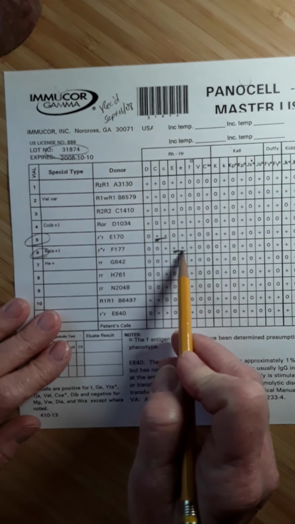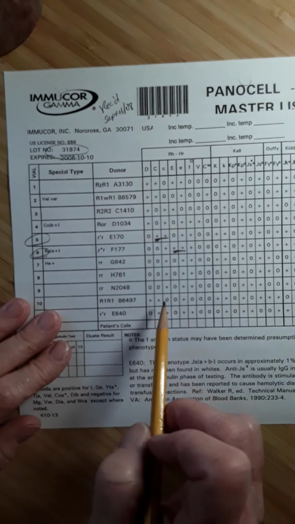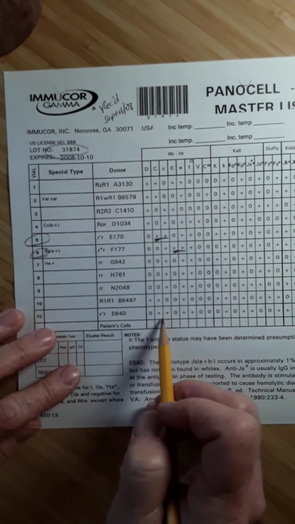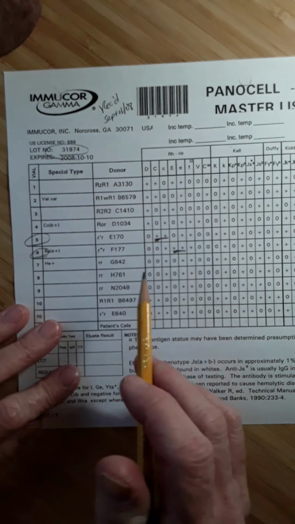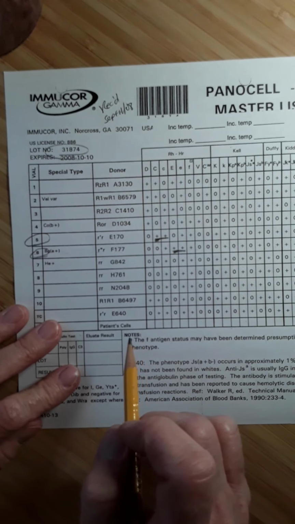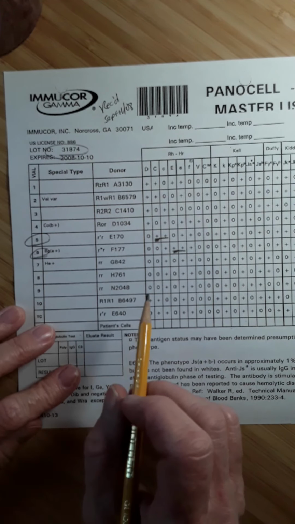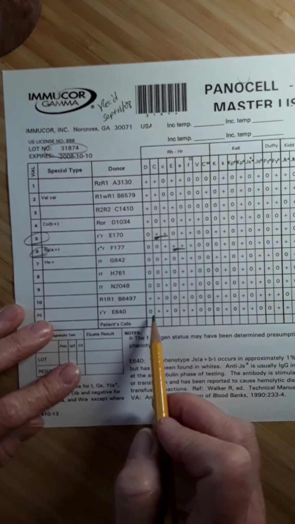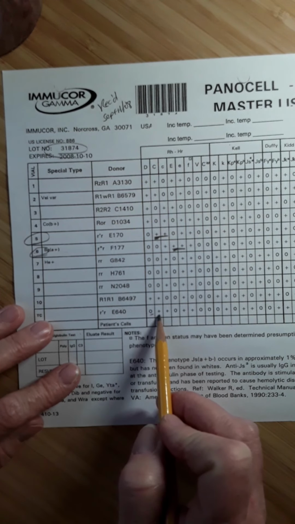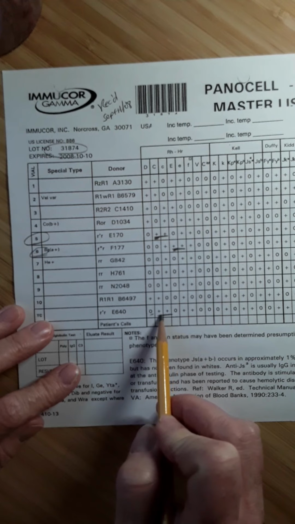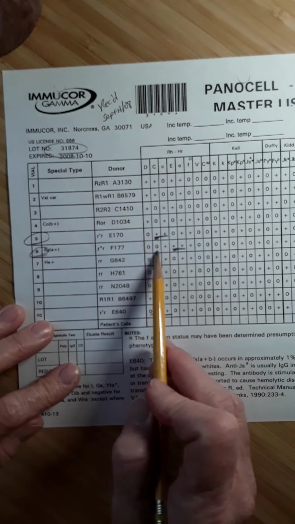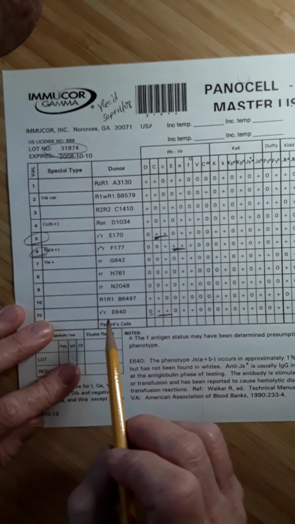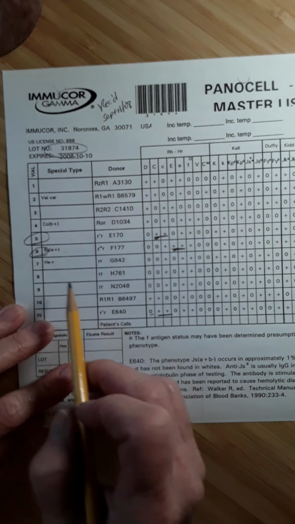Now they are heterozygous cells, so that's too bad, because I would actually prefer to use a cell that is homozygous for big C and react it with my patient's plasma. But I don't see that available to me. I have another negative D cell here, but again, it's heterozygous for C. And this is the only D negative cell that's positive for E. So I'm going to set up cells 5 and 6.